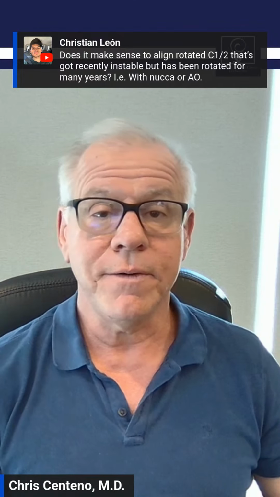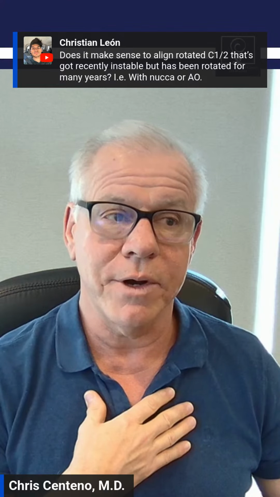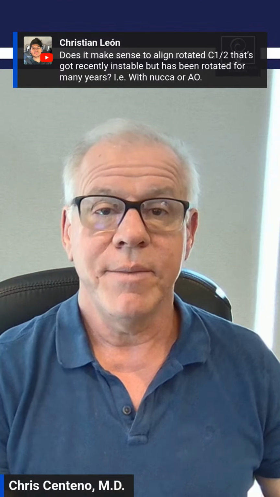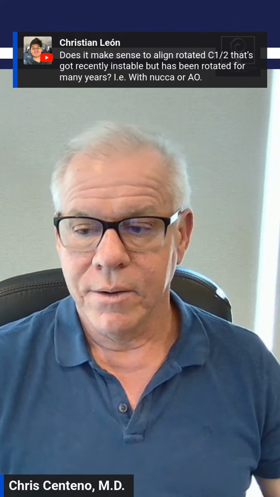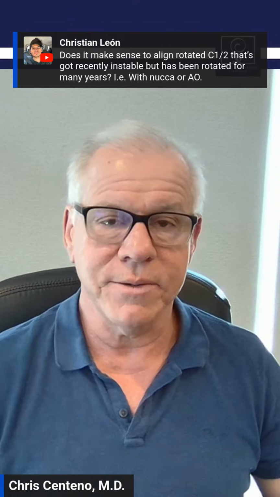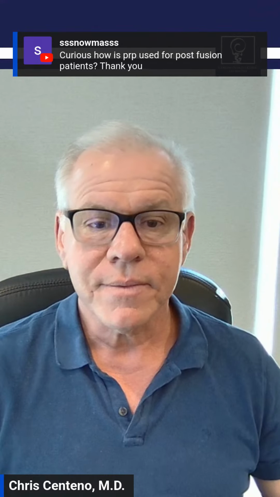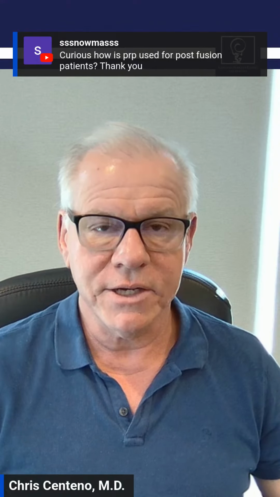And that's helpful for guys like me to have another data point that we're either treating the right thing by treating your CCI or not, because we want as many data points as possible that we're heading in the right direction with that patient. So I'm curious how PRP is used post-fusion patients.